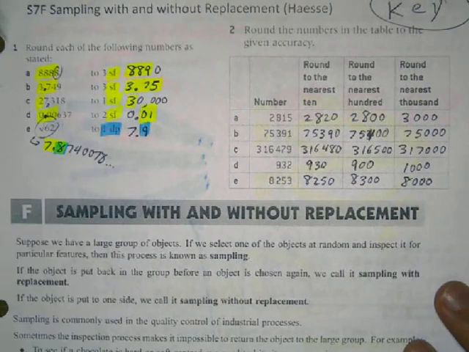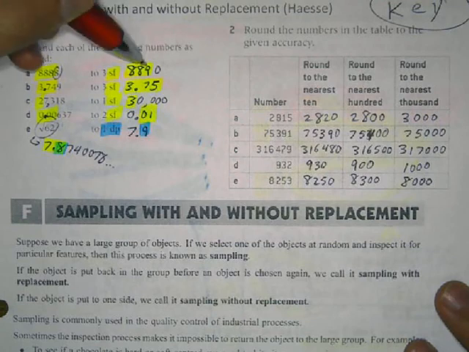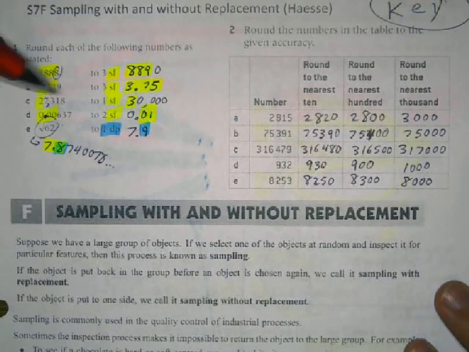So the first 3 eights are significant. We look here, the next digit is an 8, so because it's greater than 5, we round this 8 here to a 9. 3 significant figures here.